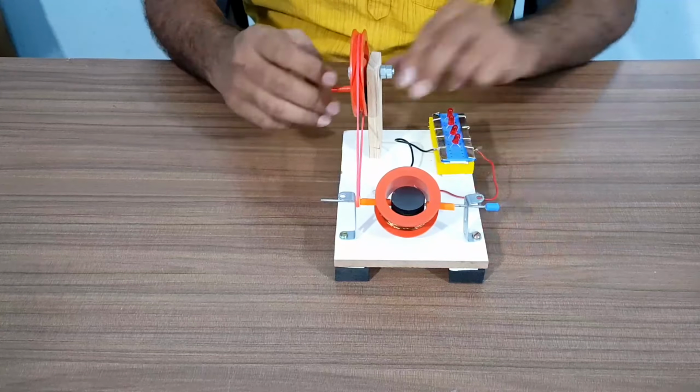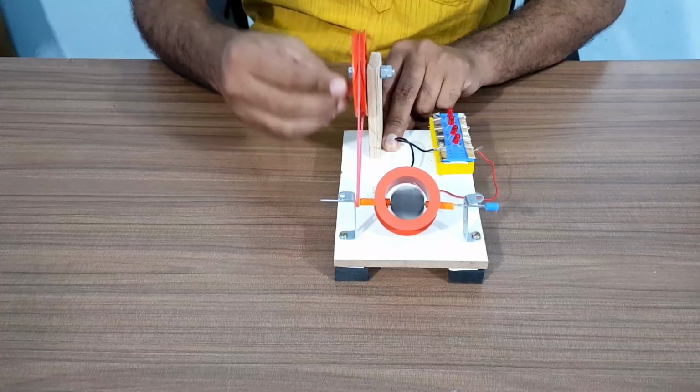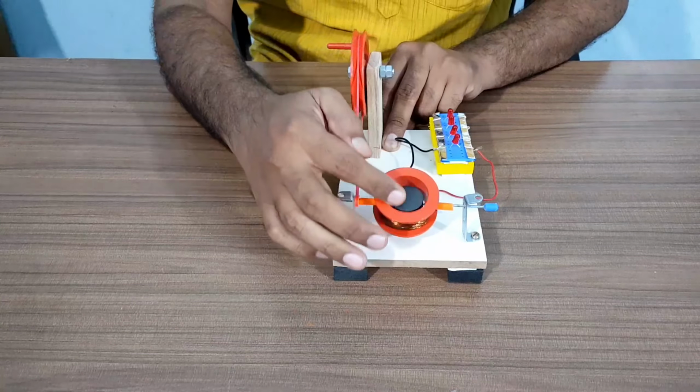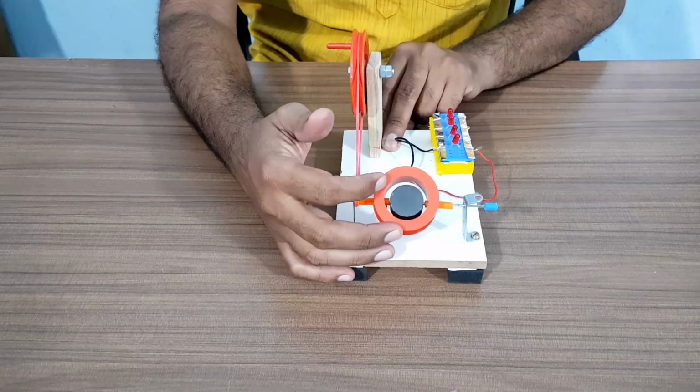This is the generator model you are making today. Here you will see magnets are moving in the coil.